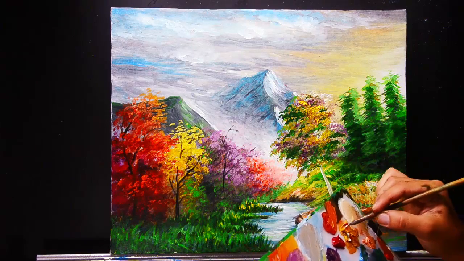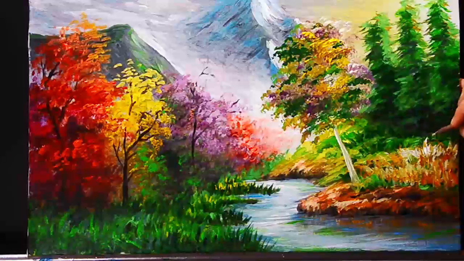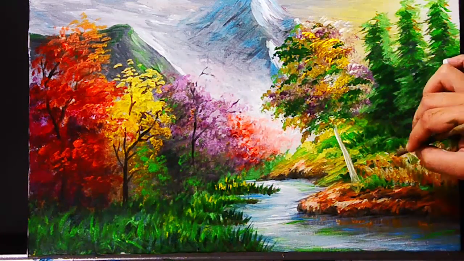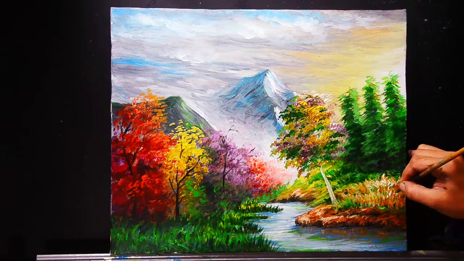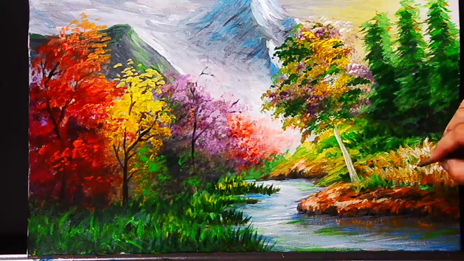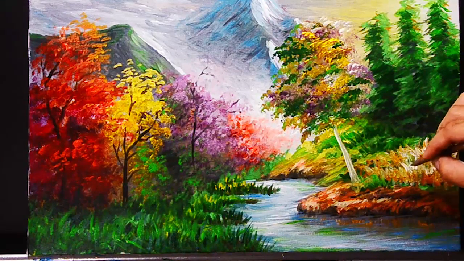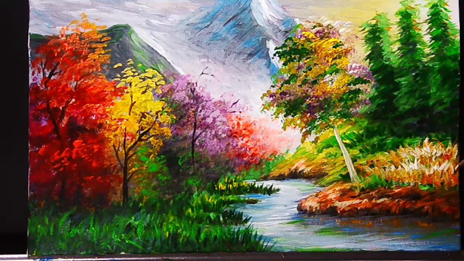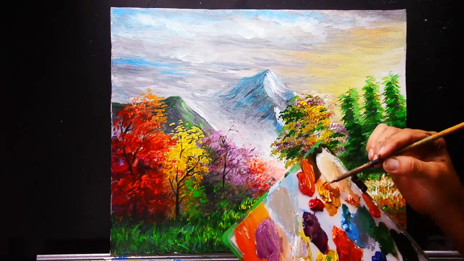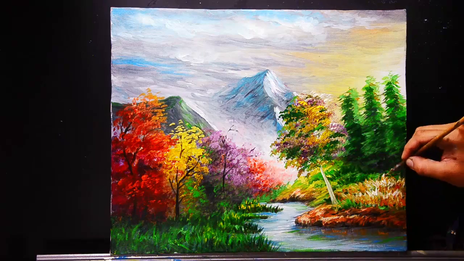Then the Rushina color. Titanium white also here. Then the Rushina color. I'm gonna paint directly the Rushina color.